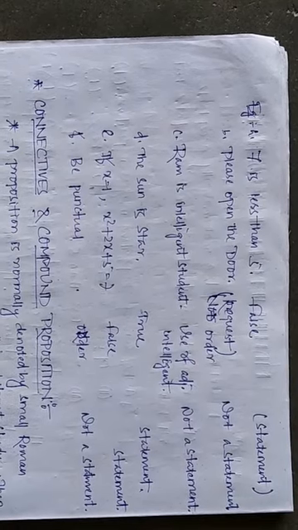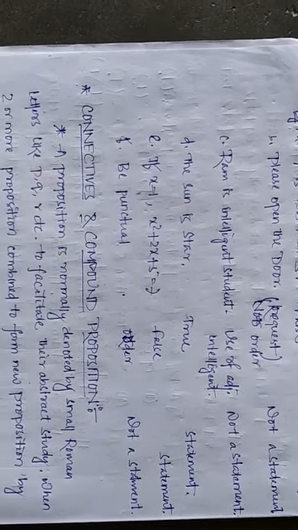After that, what will we study? Connectives and compound propositions. So first we will see what is a proposition. A proposition is normally denoted by the letters P, Q, R, some small letters.